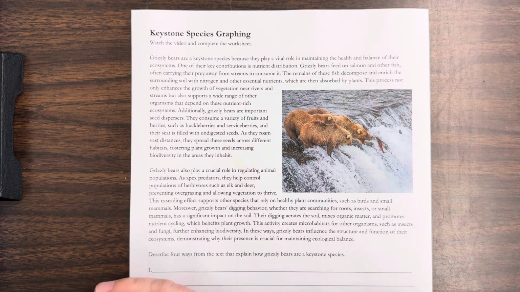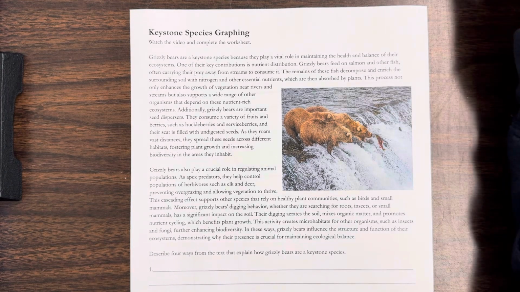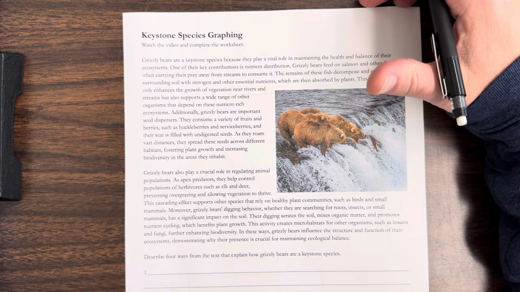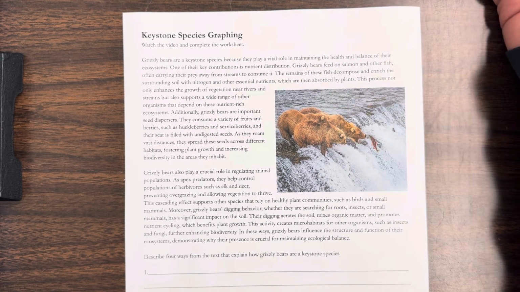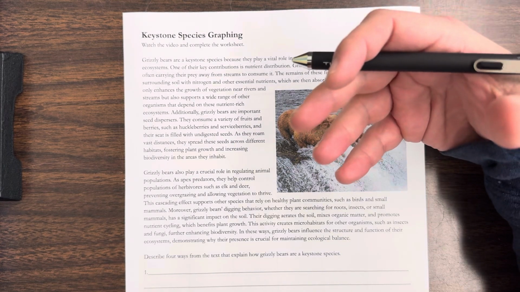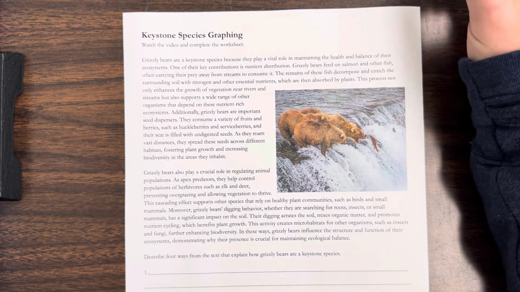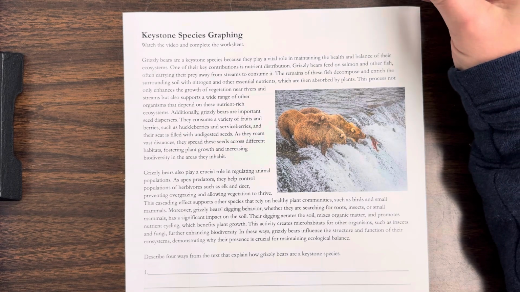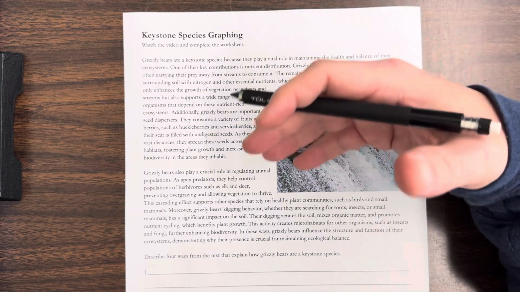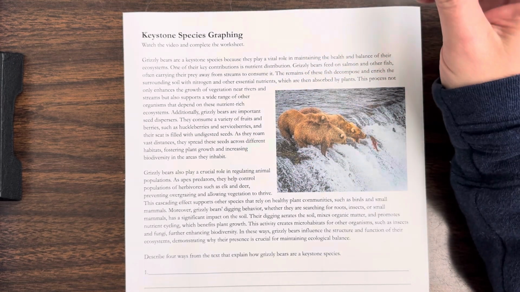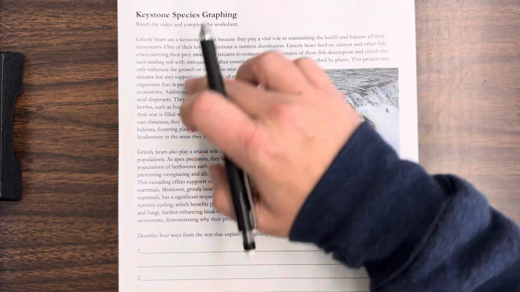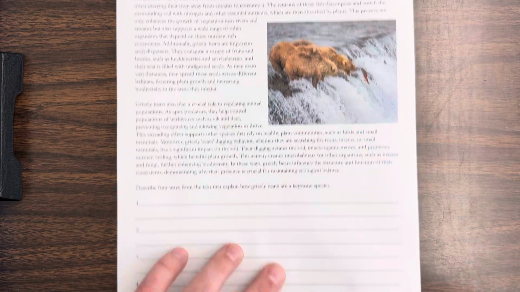Now, remember, a keystone species is one that has more importance to its environment than other species, regardless of population size. So usually if you take out a keystone species, there is very obvious detriment to the environment. You see a change in the environment. So anyways, it talks about grizzly bears here.